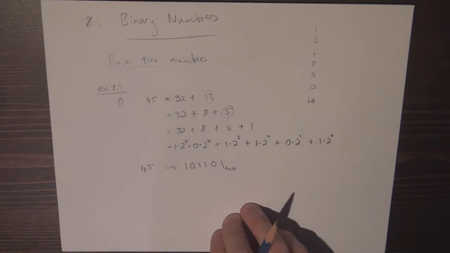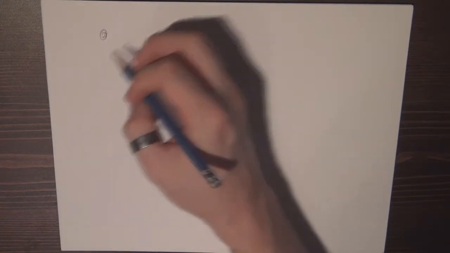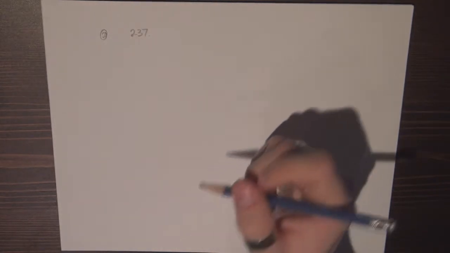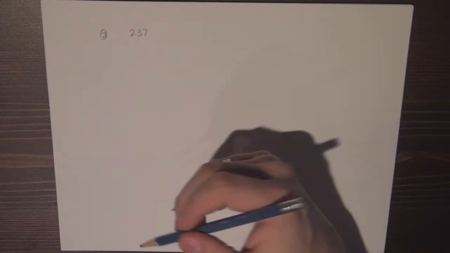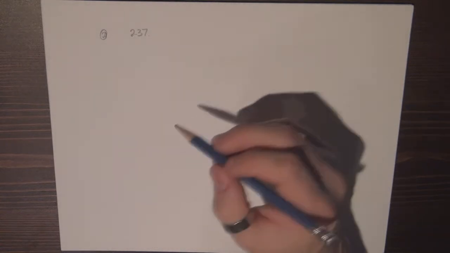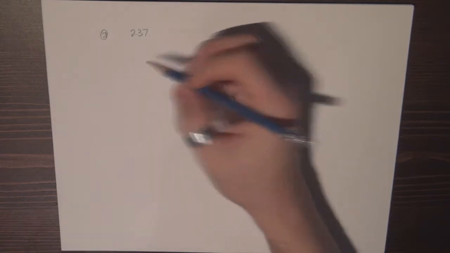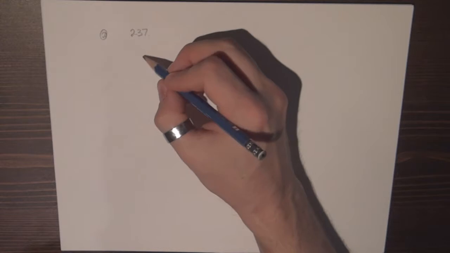So that's 1. Let's do another example with a bigger number. Now I have 237. And we can also use our table like we've done before, especially when the numbers get bigger and I need to keep track of all my powers of 2. It's totally up to you how you want to adjust it.